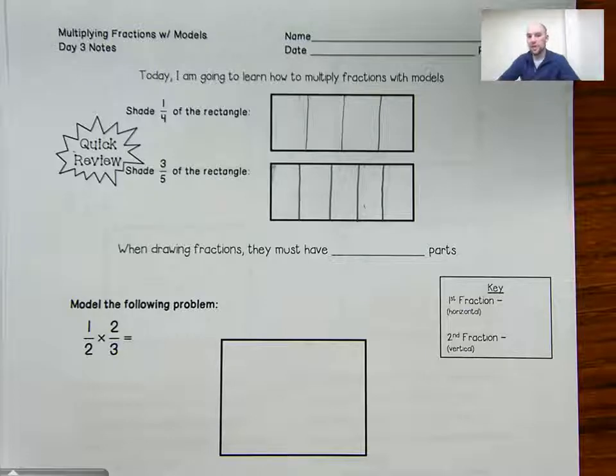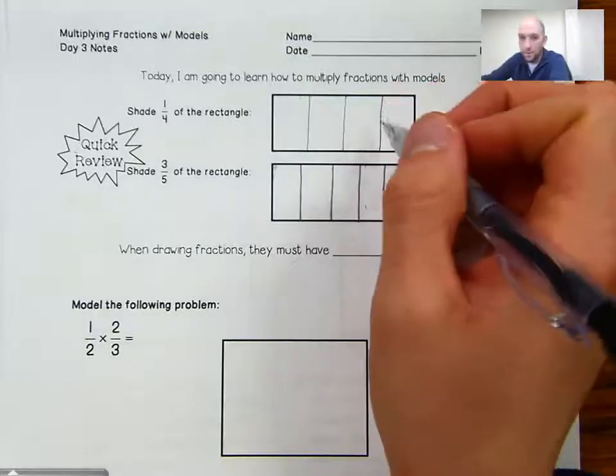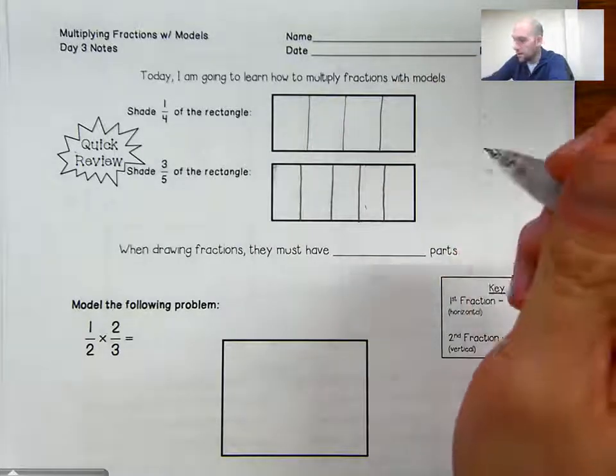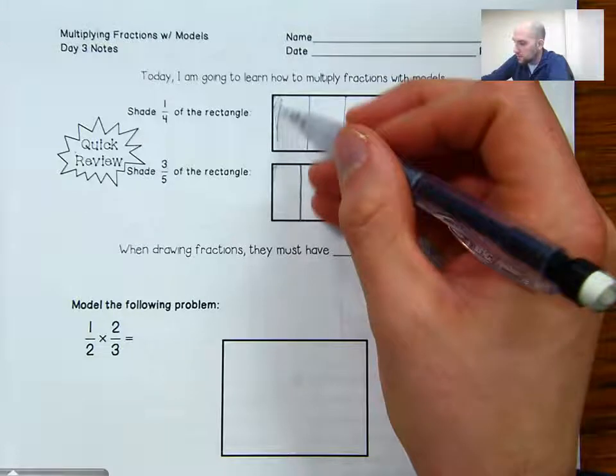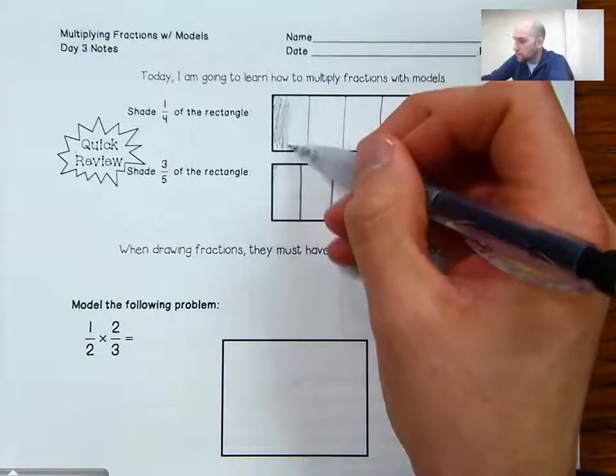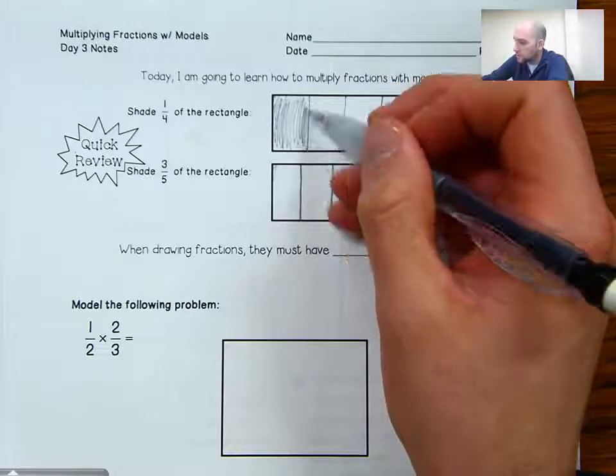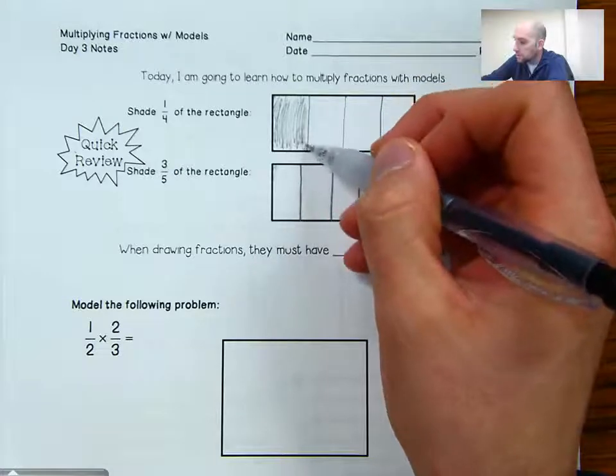It says shade 1/4 of the rectangle here. So I've broken my rectangle up into fourths already, into 4 equal pieces, and I'm just going to shade one of these fourths. This is kind of just a reminder on how to use these visual representations or visual models.